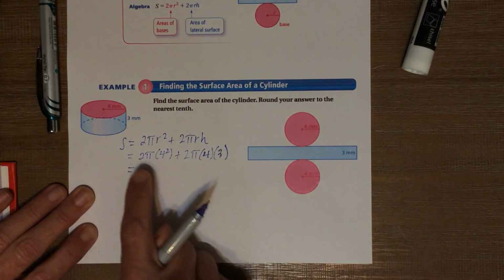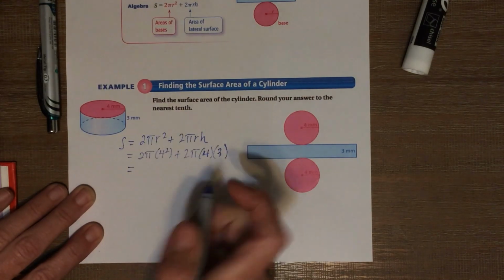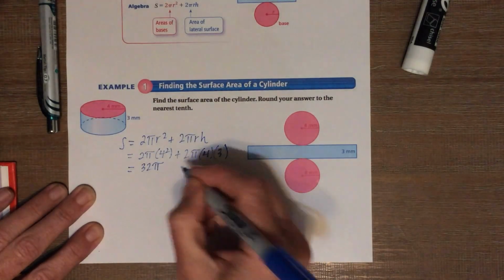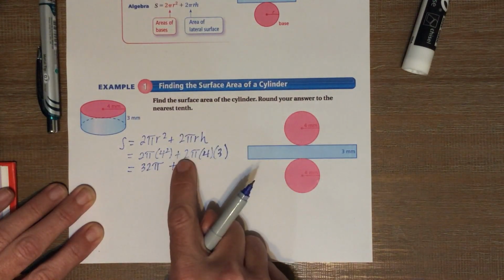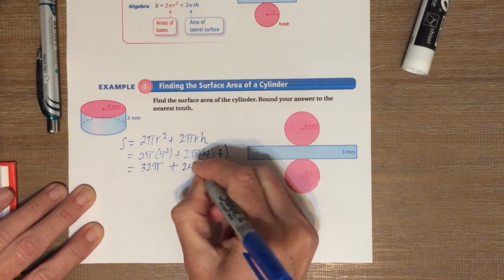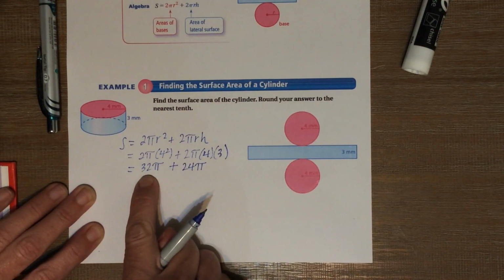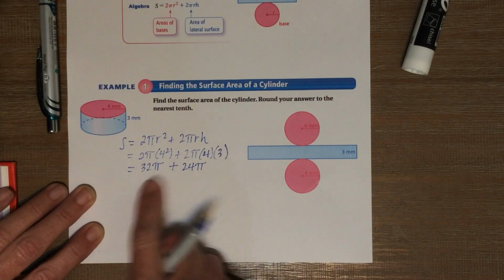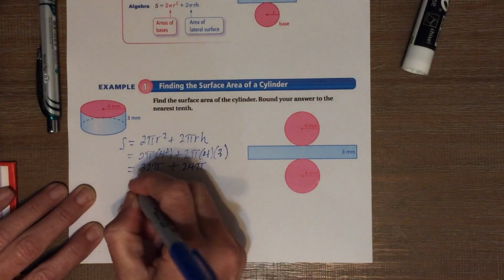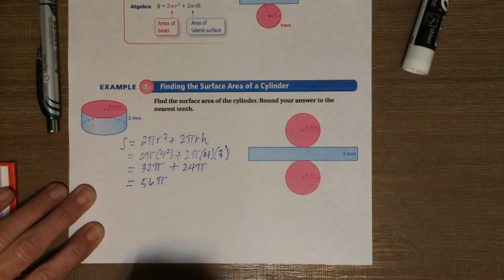Then we can simplify this all out. 4 squared is 16. 16 times 2 is 32 pi, plus 2 times 4 times 3 is 24. So this is 24 pi. So this is your lateral surface. This is the area of your bases. And sometimes you just want to find one or the other. For this particular problem, we want to find the whole surface area. This is equal to 56 pi.